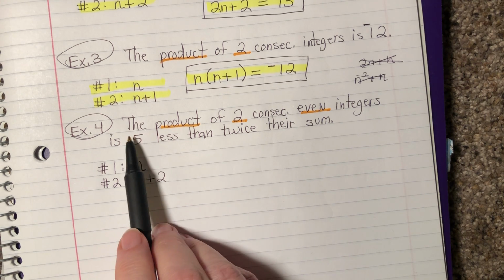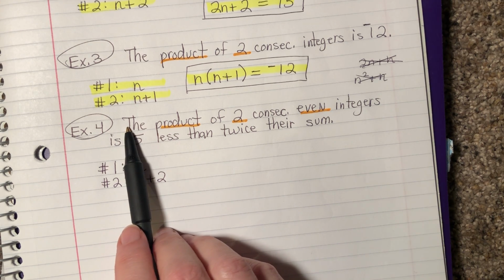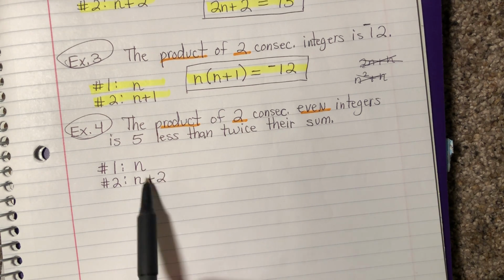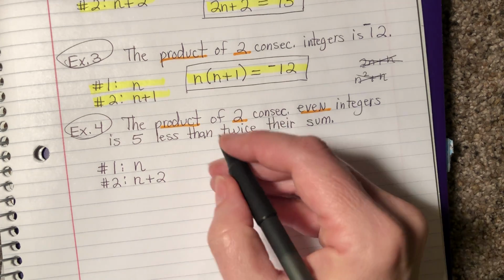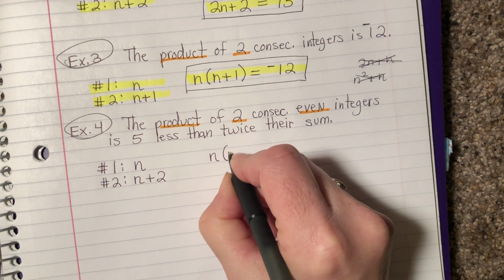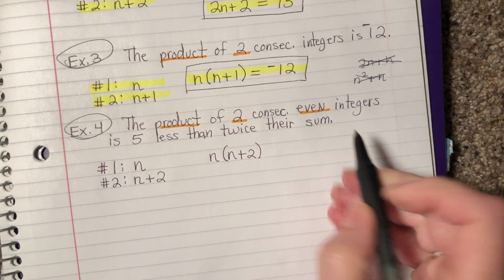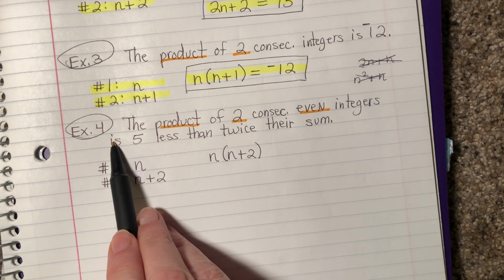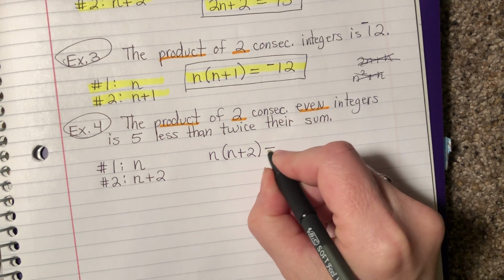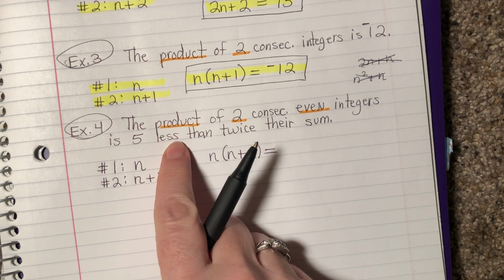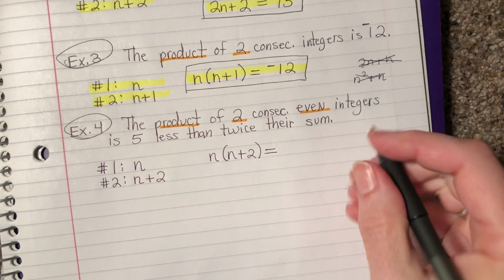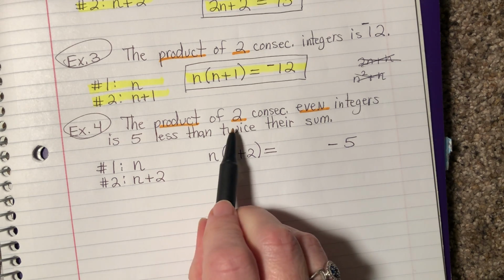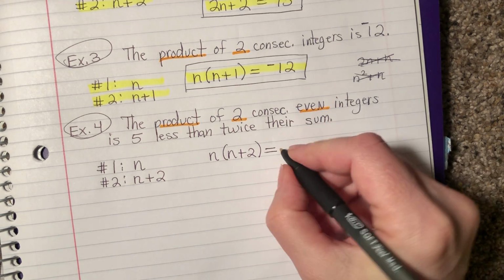All right, now I have to translate. And remember, you have to go left to right. So it says the product of 2 consecutive even integers. Well, these are the 2 integers. We want their product. That is the product of 2 consecutive even integers. Is the next thing I read. Equals 5 less than. Remember, less than, you have to put it out here. 5 less than twice their sum.